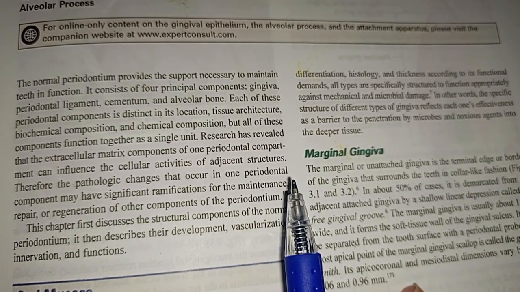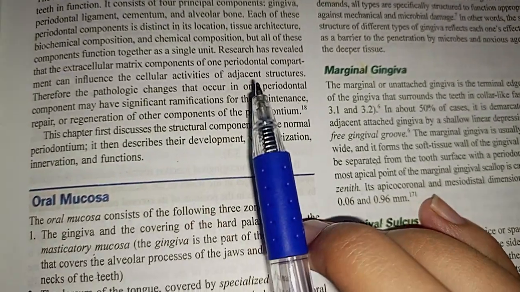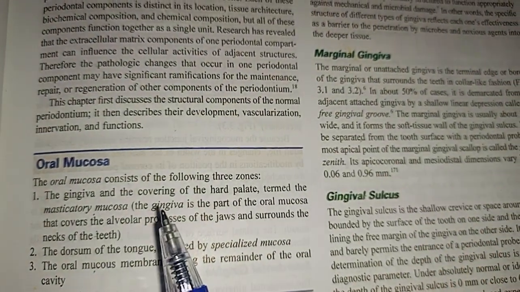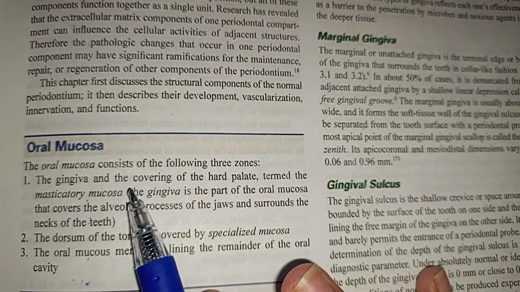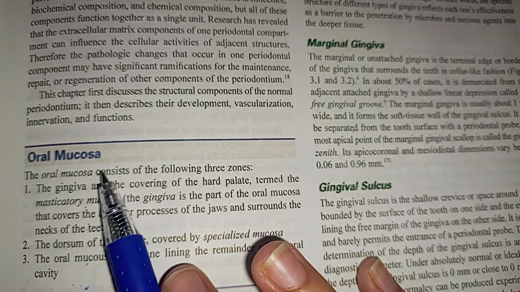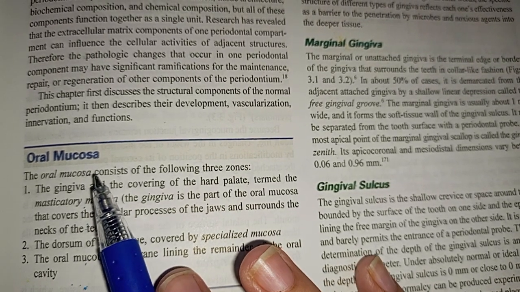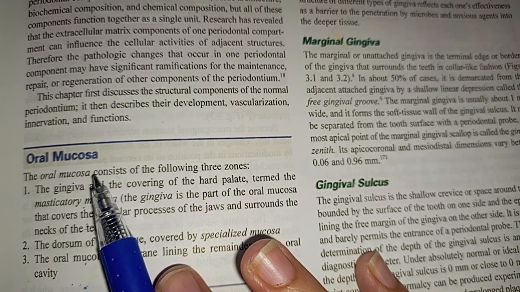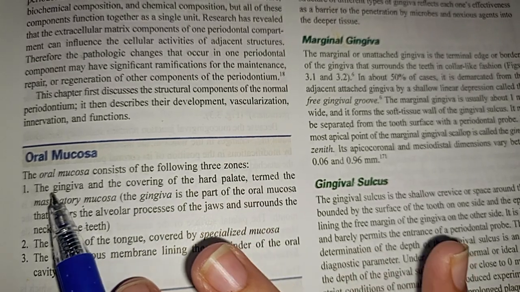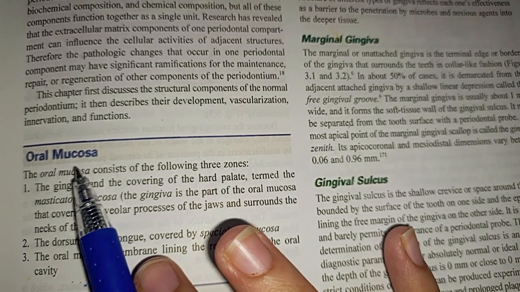Next, we start with oral mucosa. You have studied in your first year what oral mucosa is. Mucosa is basically the lining of your body. It can line your respiratory tract, your GIT, and your circulatory system. We are talking here specifically about oral mucosa.